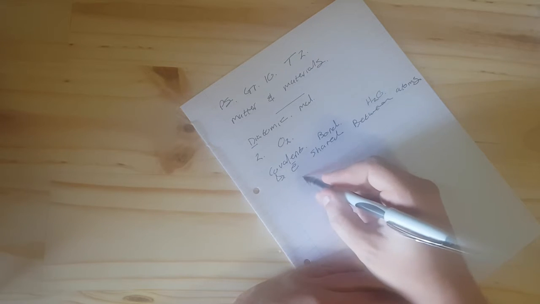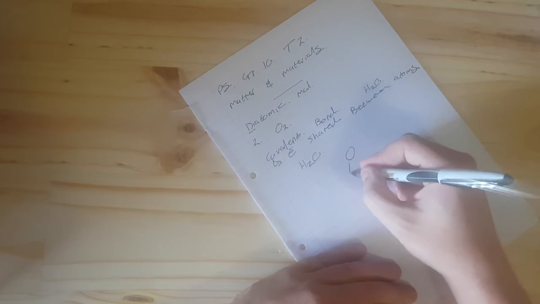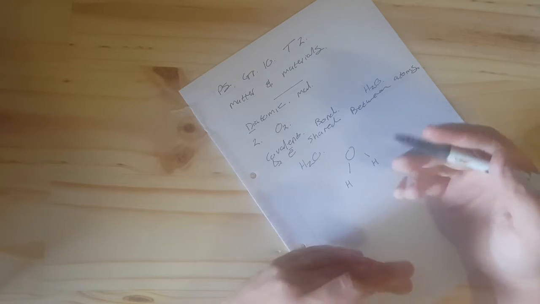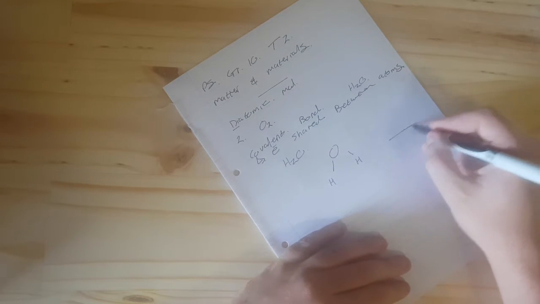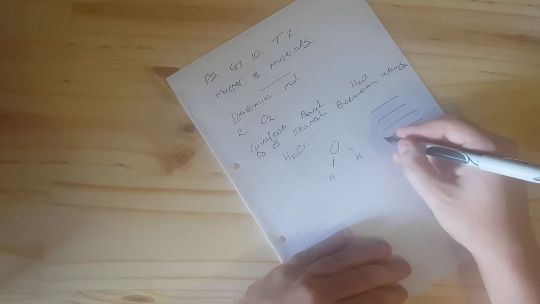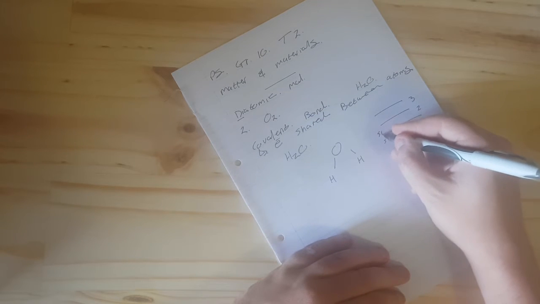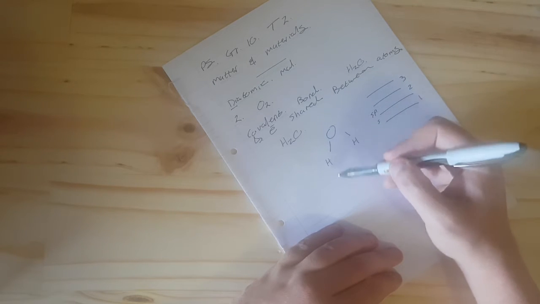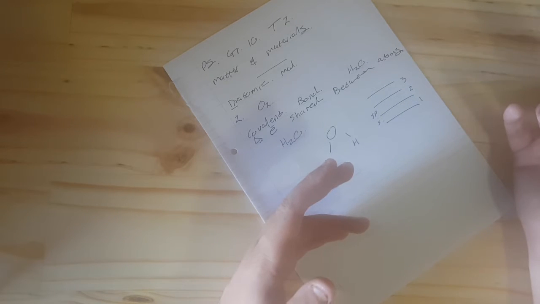So if you were to use H2O as our example, we have an oxygen and we have two hydrogens. So when we say an electron is being shared, we have electron shells, as you will have done in your previous term. You've got your first electron level, your second, your third, and then you've got your s and your p orbitals and so on. What happens is each of these two atoms wants to have these orbitals filled up completely.